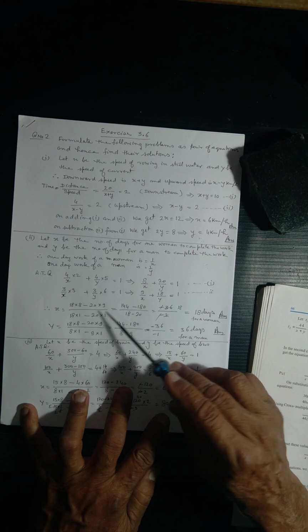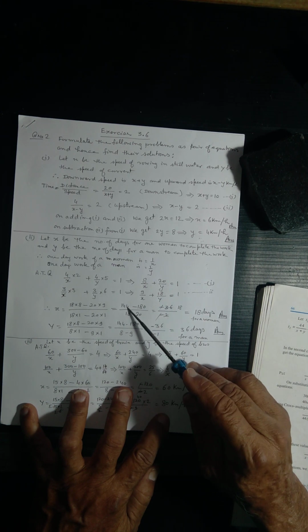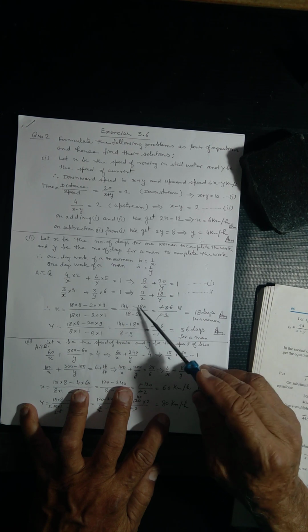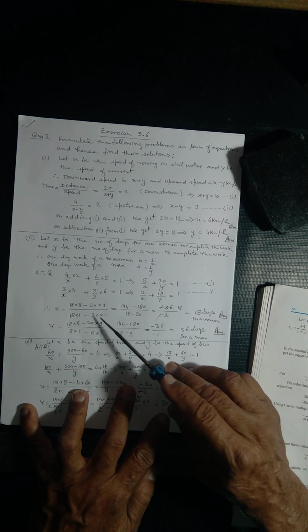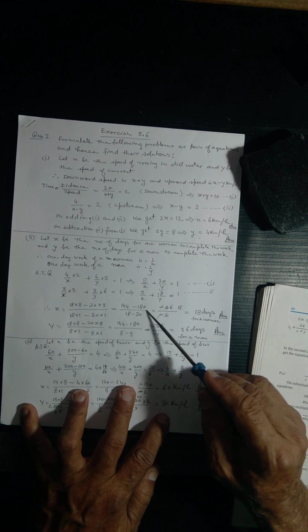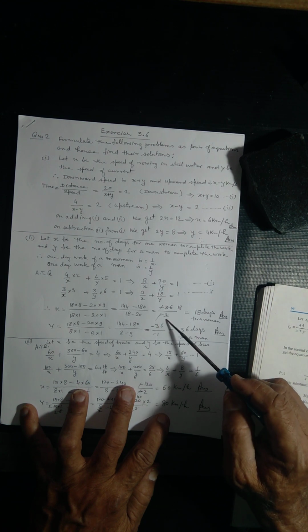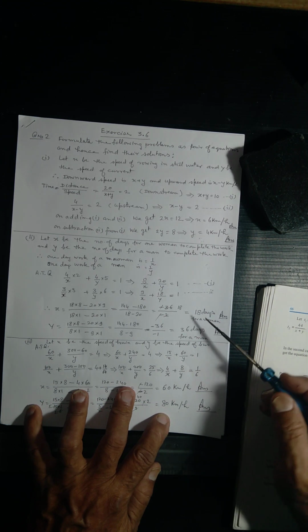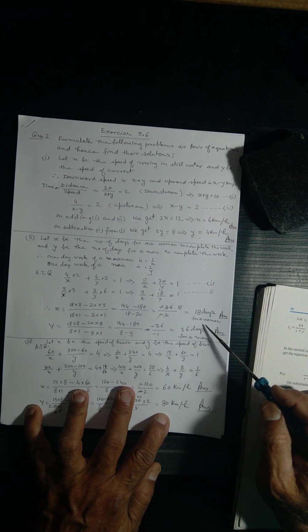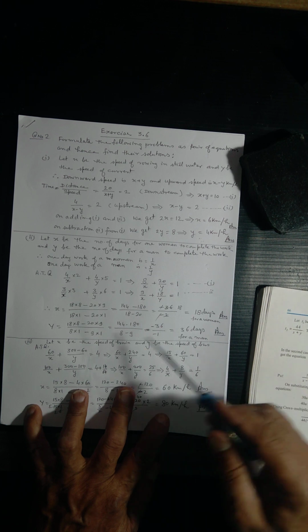So multiply 18 into 8, that will be 144. 20 into 9, that is 180. 18 into 1, that is 18. 20 into 1, that is 20. Solve it, you will get minus 36 upon minus 2, that is 18. So 18 days for a woman.